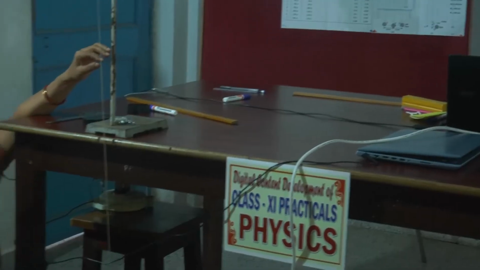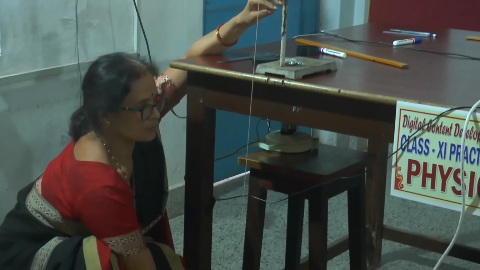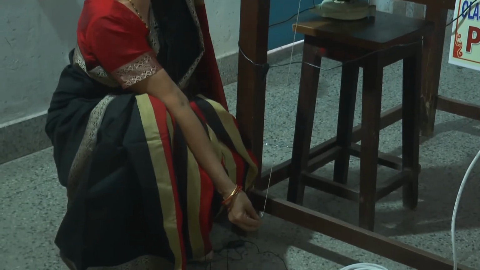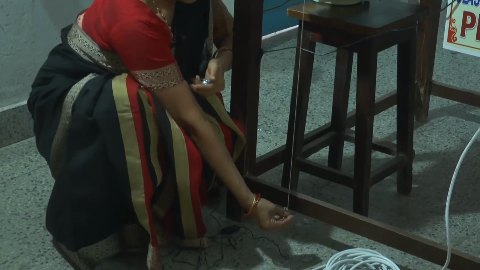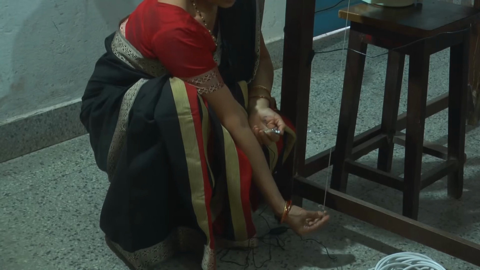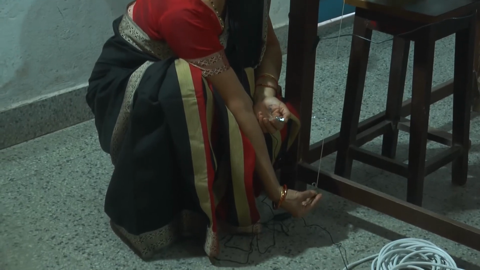So it is better to start from one extreme position and allow it to go through the mean position twice. We will allow it to oscillate and we will take care that it should not rotate. There should not be any spin.